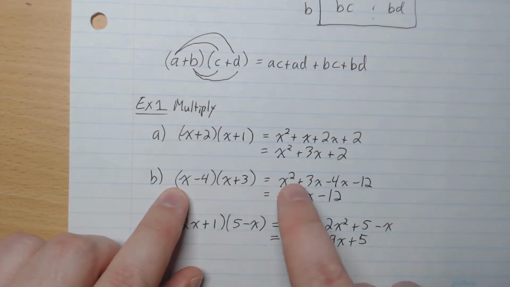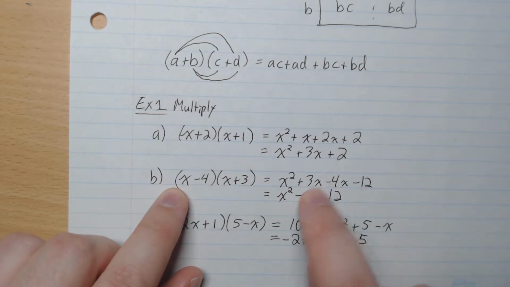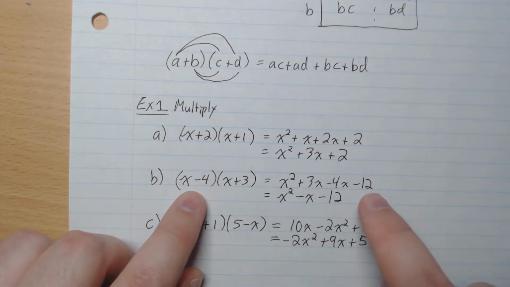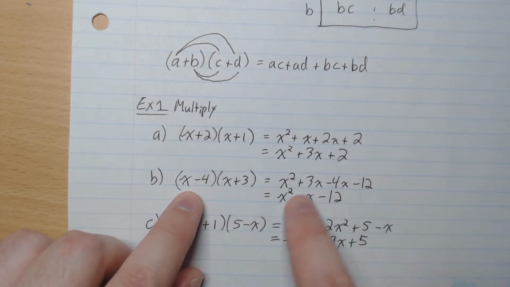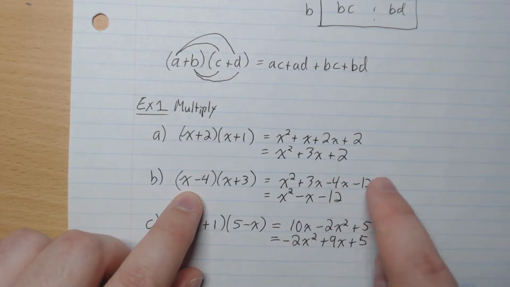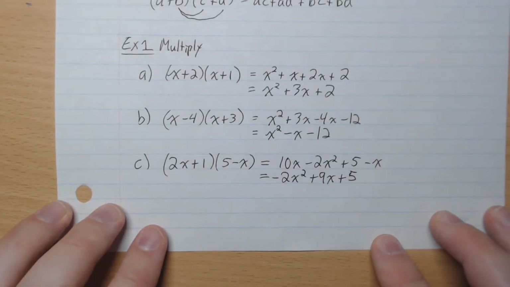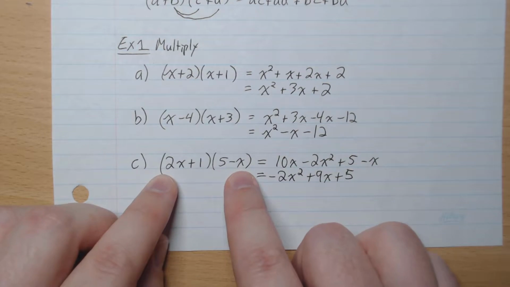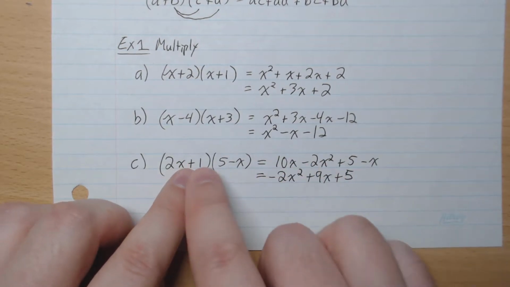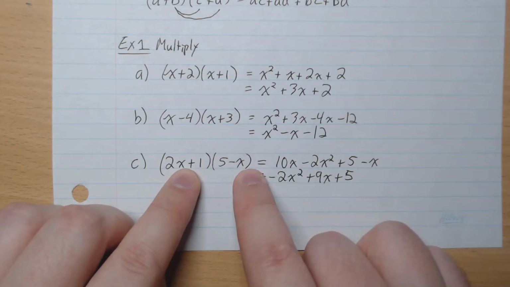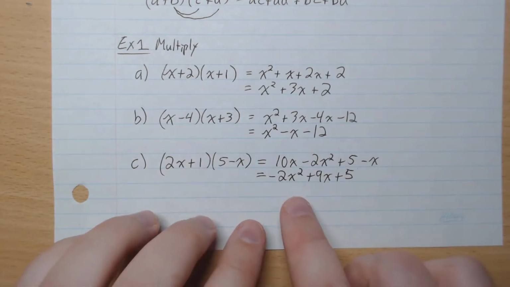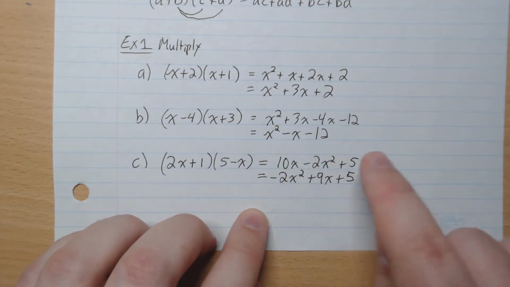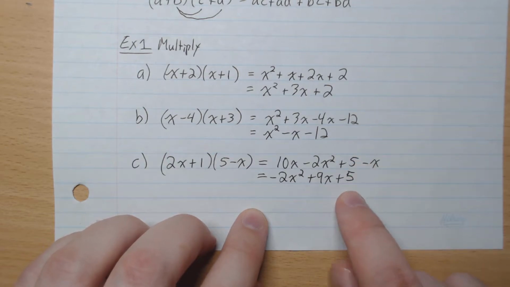So next, x times x, x squared, x times 3, 3x, -4 times x, minus 4x, -4 times 3, minus 12. So we collect like terms, so x squared minus x minus 12, like that. C, 2x times 5, 10x, 2x times -x, -2x squared, 1 times 5, 5, 1 times -x, like that. And we usually want to write the polynomial in descending order, right? So -2x squared, 10x minus x is plus 9x, and then plus 5.